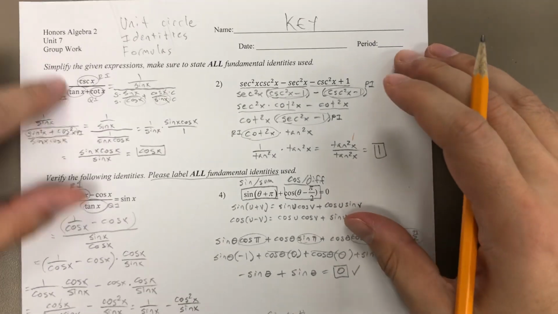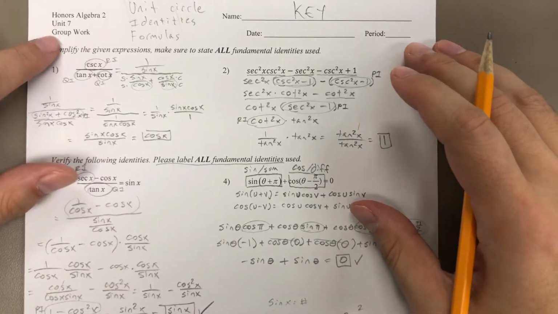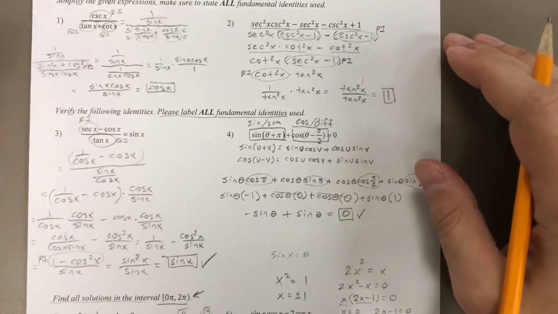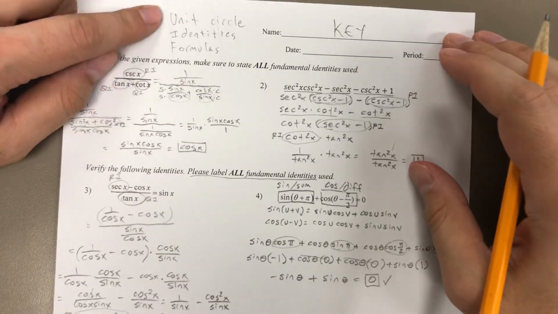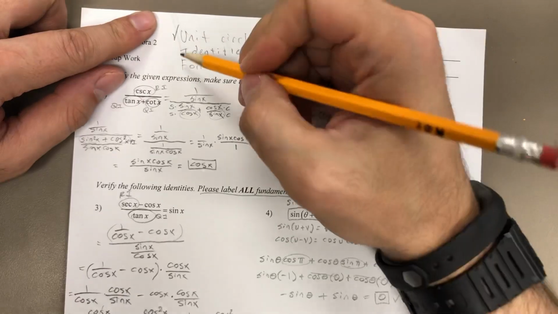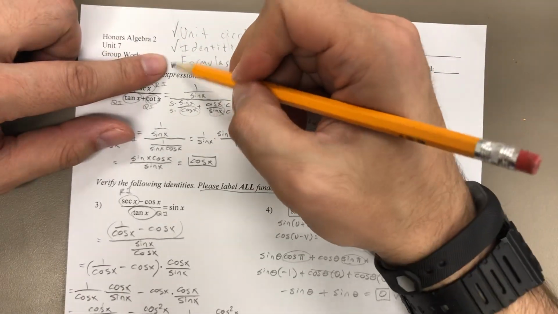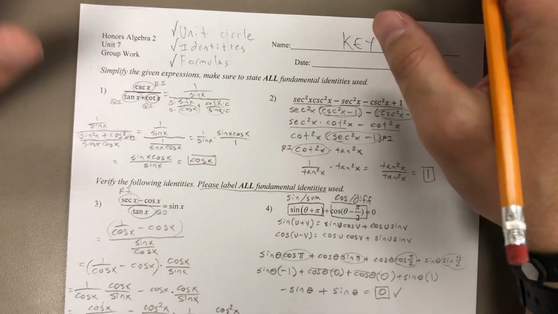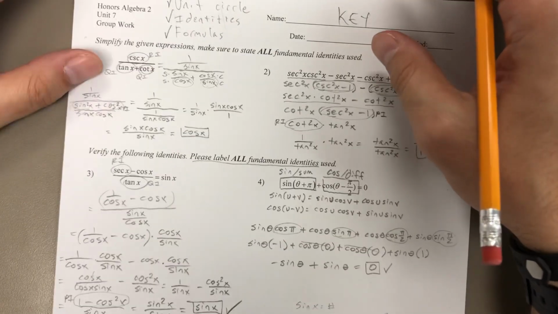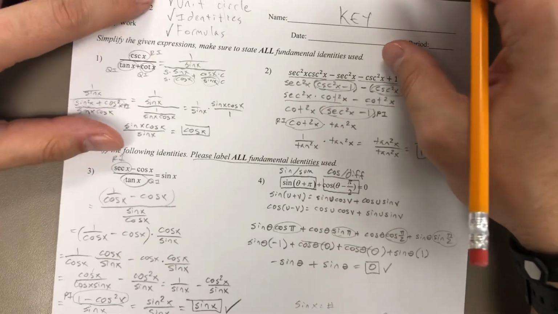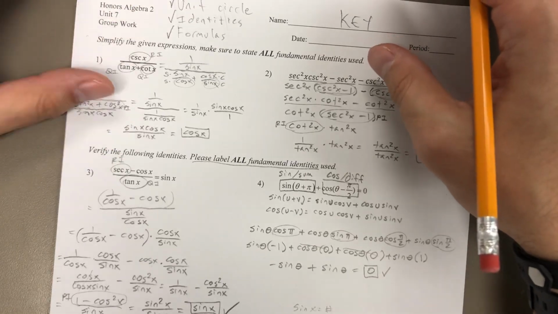We just got done with the first page of the Unit 7 group work. I made a note to say that you need your unit circle, a list of your Pythagorean identities and all that stuff, and then also a list of your formulas, which is like the sum and difference formulas, half angle formulas, double angle formulas. So make sure that you have that out for the second page as well.